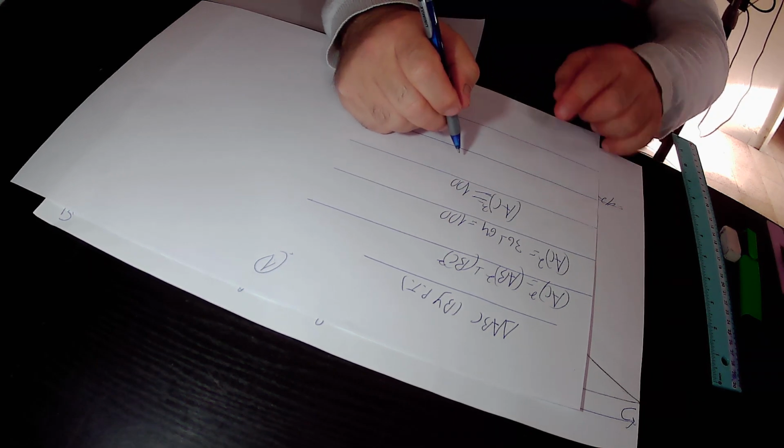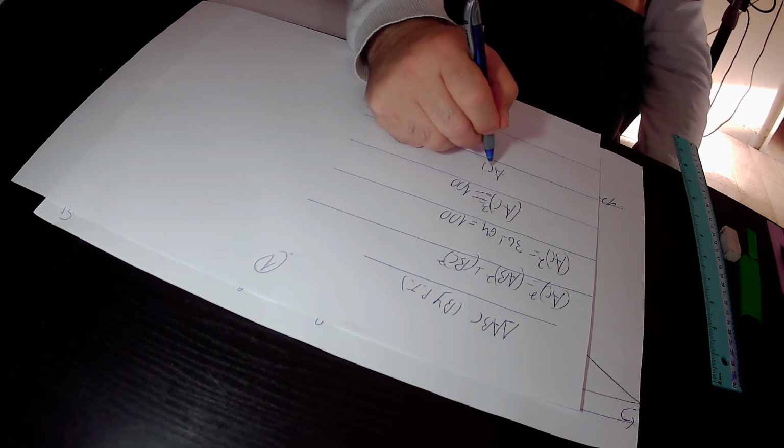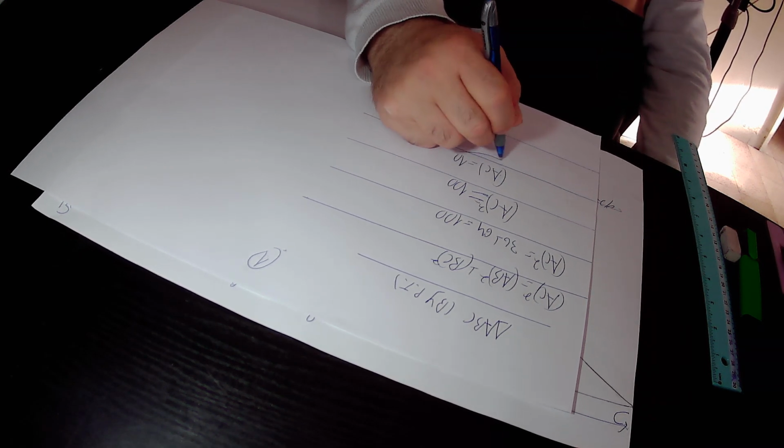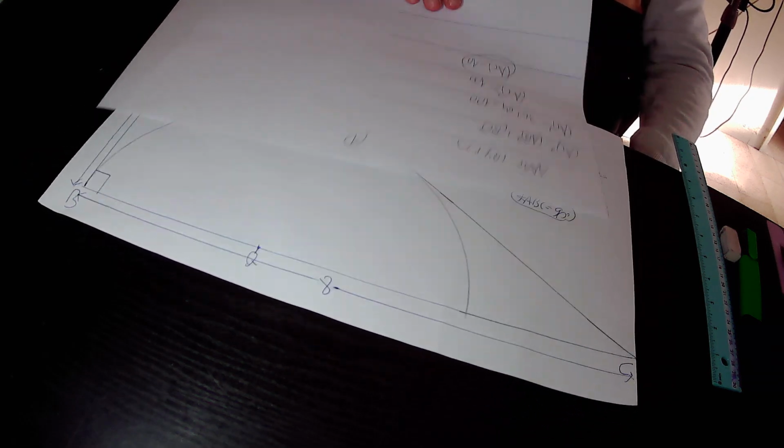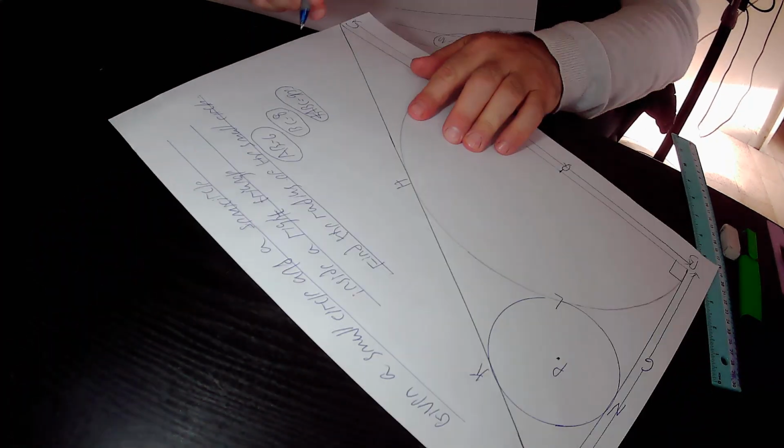We take the square root of this equation and finally get that the hypotenuse AC equals 10 units in its length. So write it down. The length of the hypotenuse AC is 10 units.